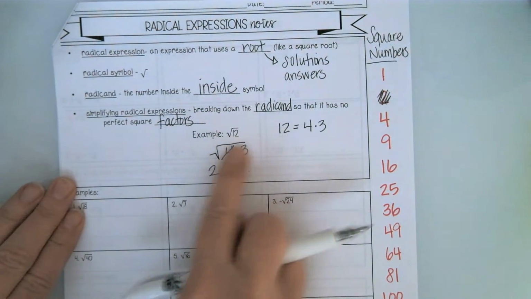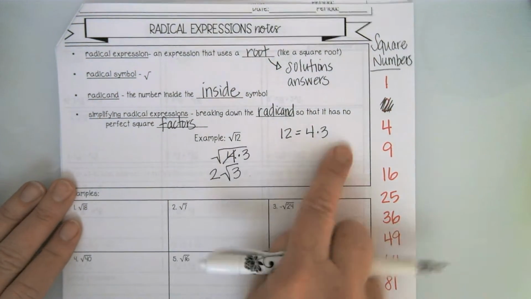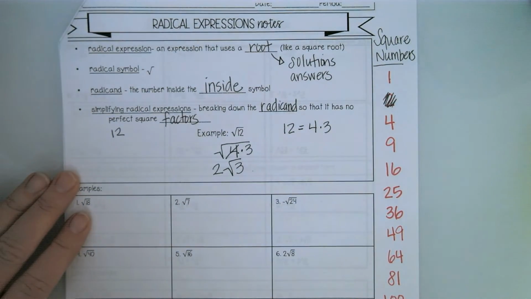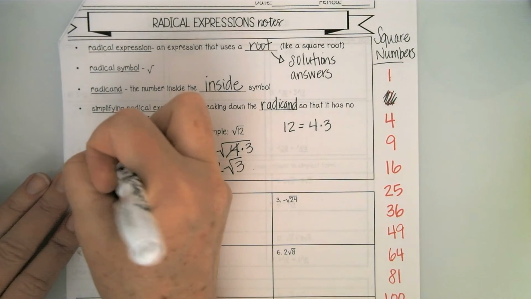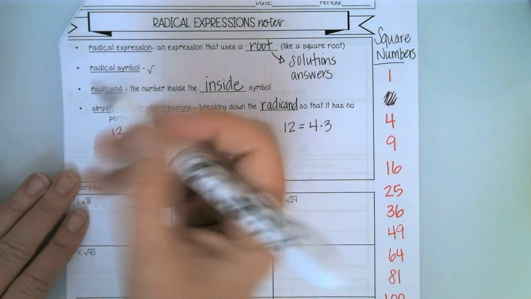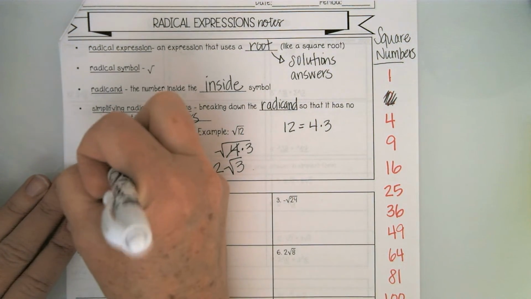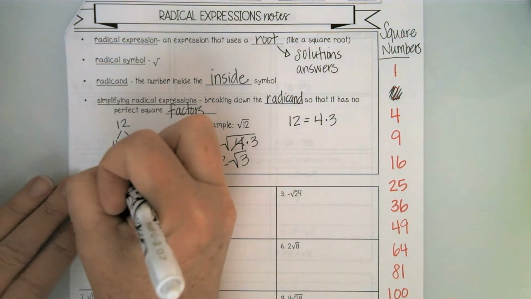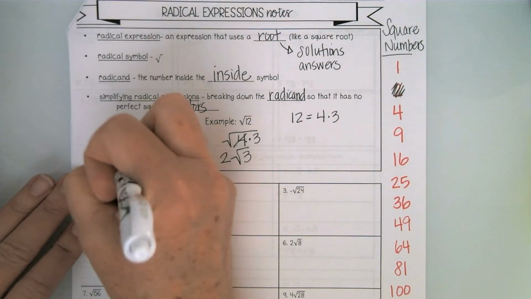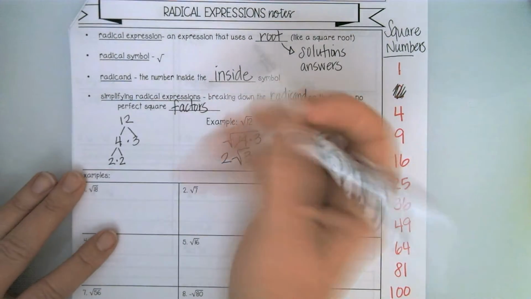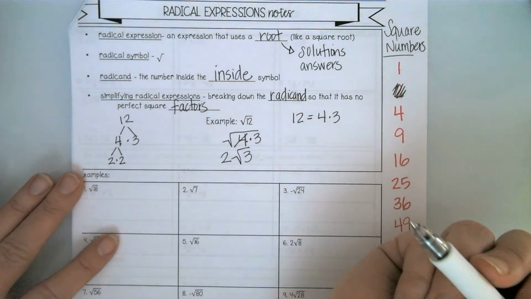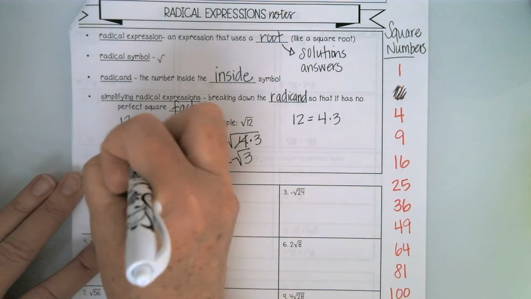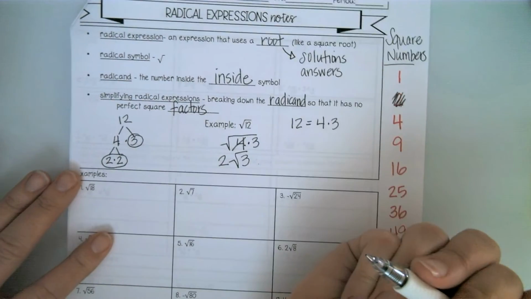Now, if you did not see that 12 was 4 times 3, way back in I think 4th grade or 5th grade, you learned to factor numbers. We made factor trees. So we did 12 is 4 times 3, and you can use your multiplication chart. Then I know that 4 is 2 times 2. I cannot break up the 3 anymore. These are all my factors of 12.